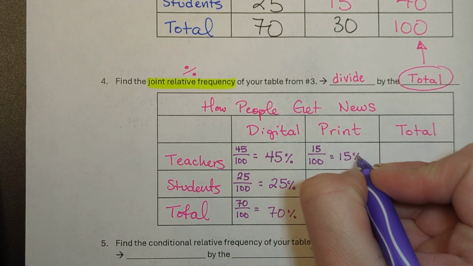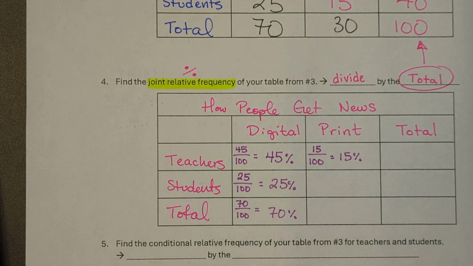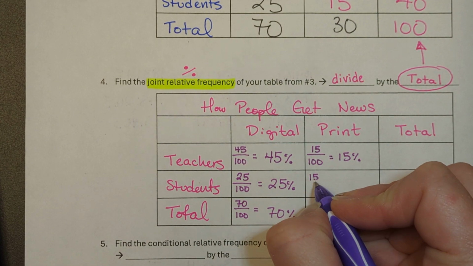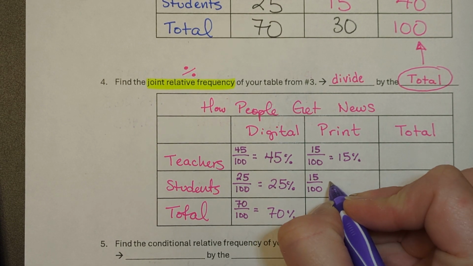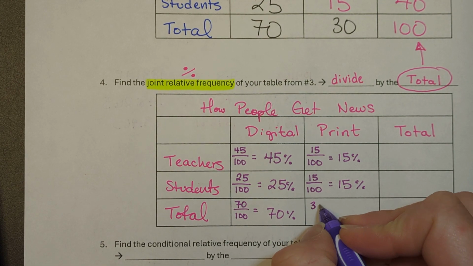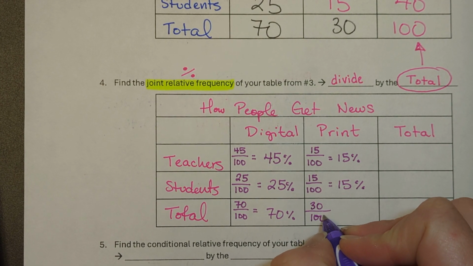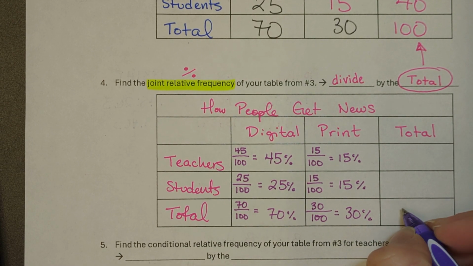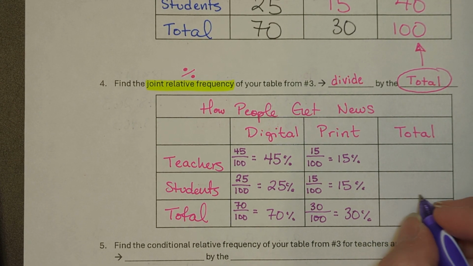So 15%. Okay. And then students print is the same thing. And then 30 out of 100 is what percent? 30%. And then what should the total be down here?